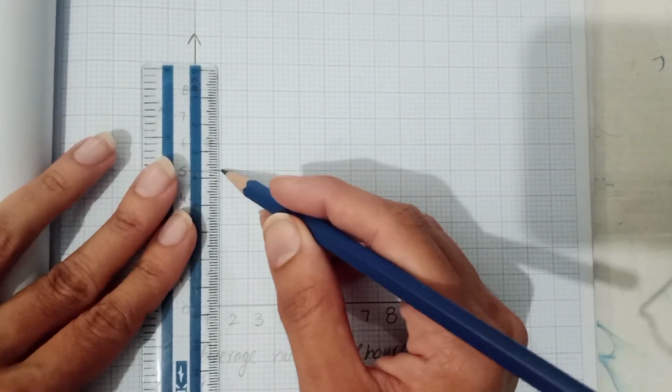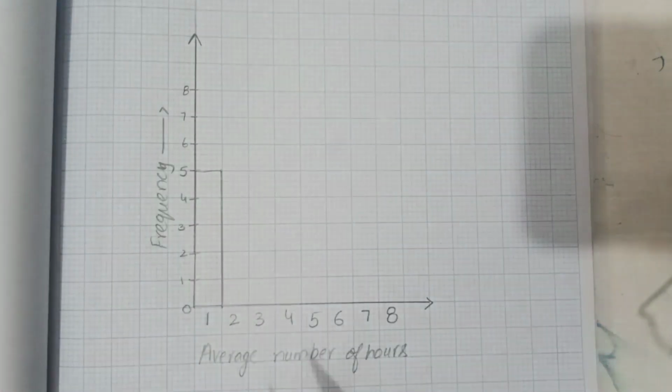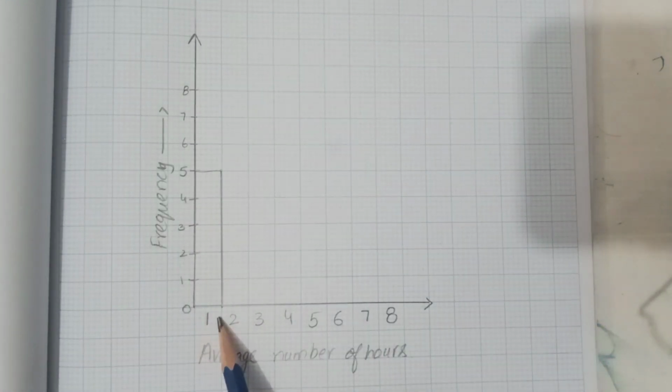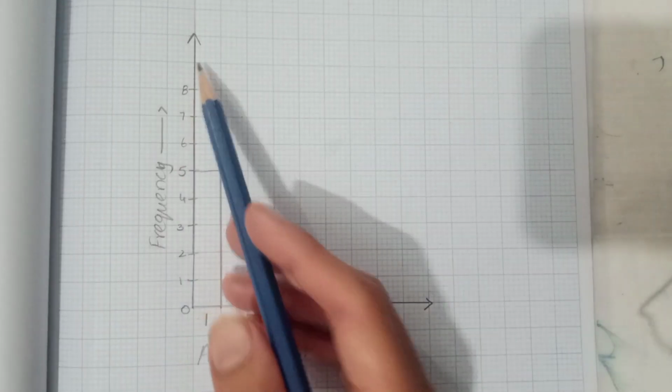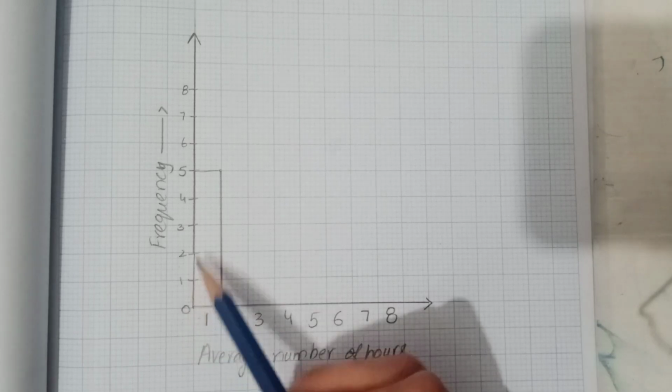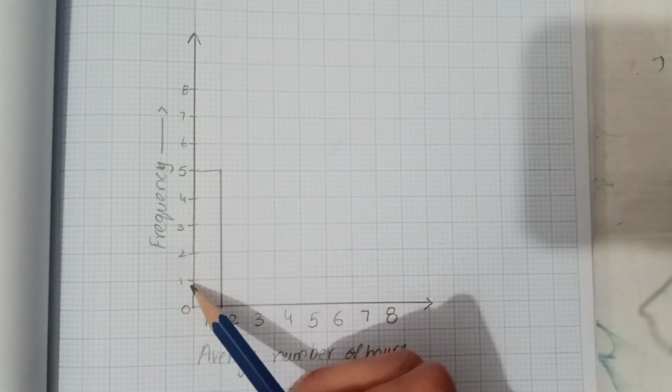I take one small block equal to 1, and this is the frequency, and I started from 0, 1, 2, 3, 4. There is a difference of 1.